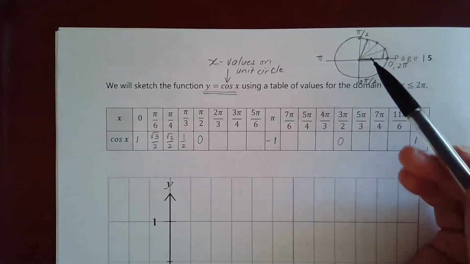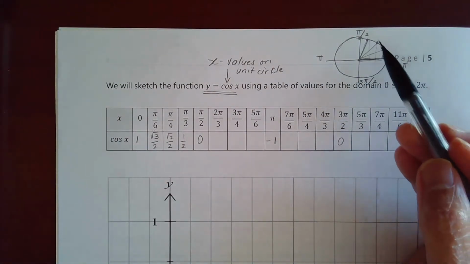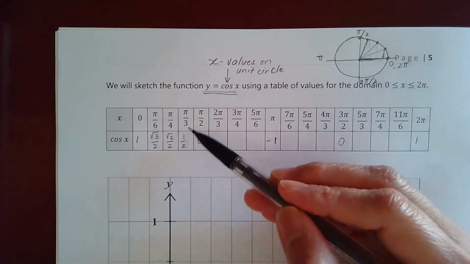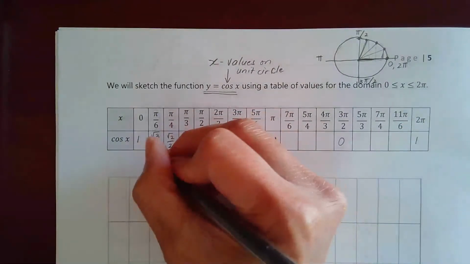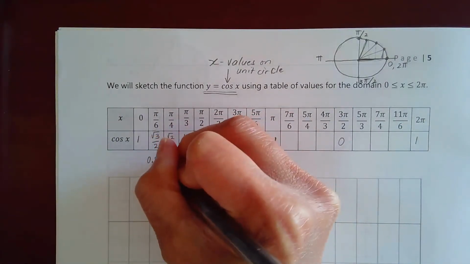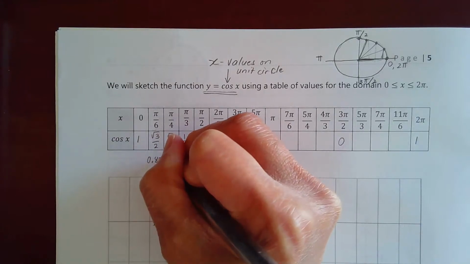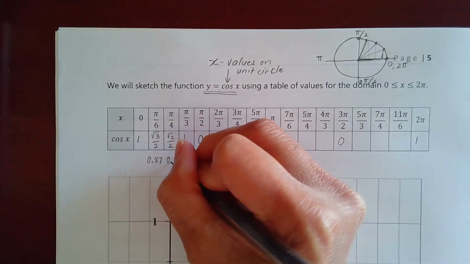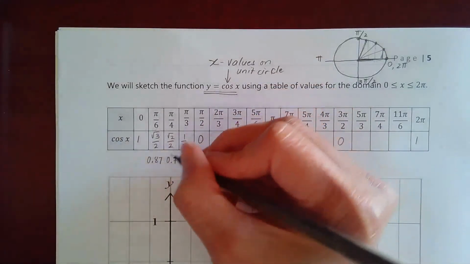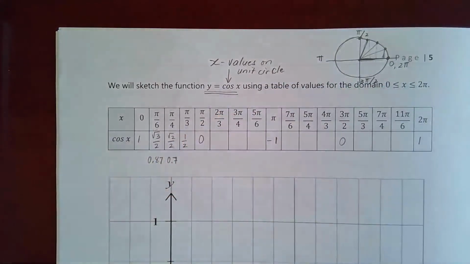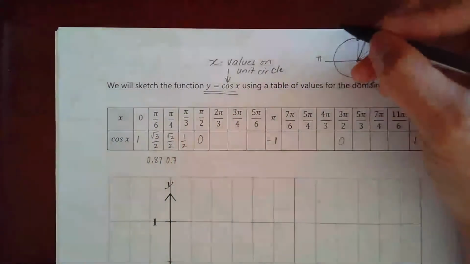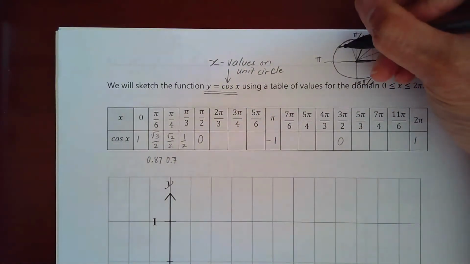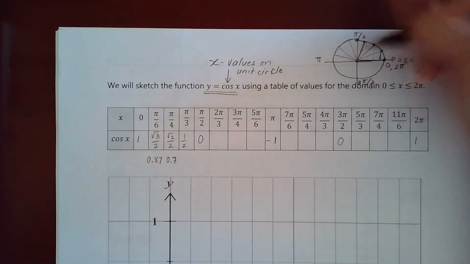So we've listed the values there. Root 3 over 2 is approximately 0.866, root 2 over 2 is approximately 0.7, and 1/2 is just 0.5. Now we're going to go to the other side, operating in quadrant number 2.